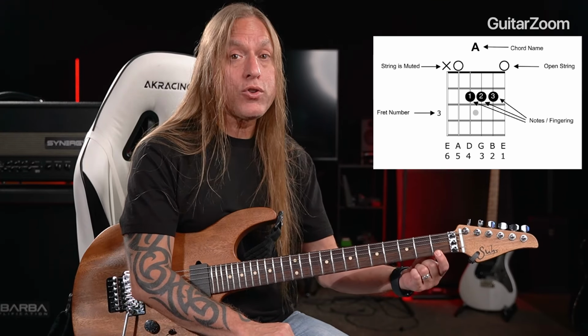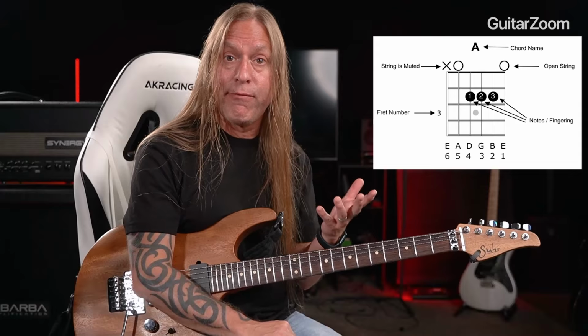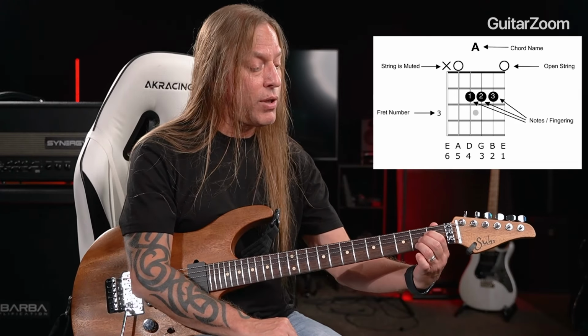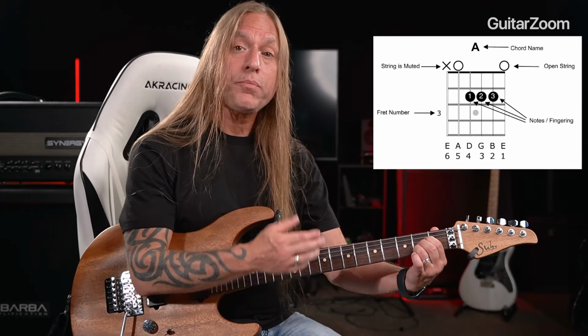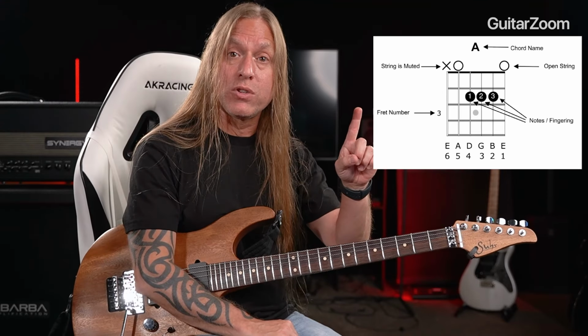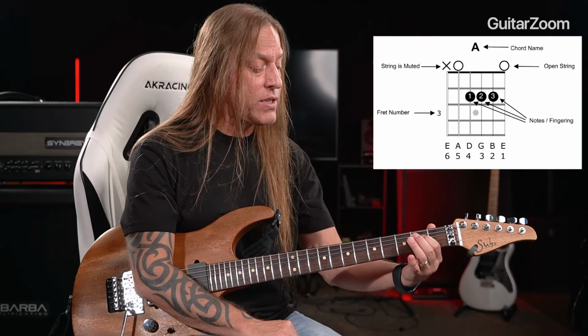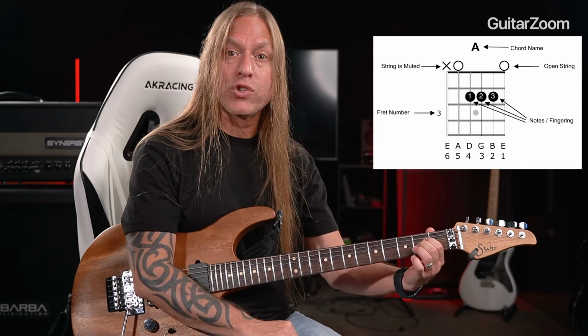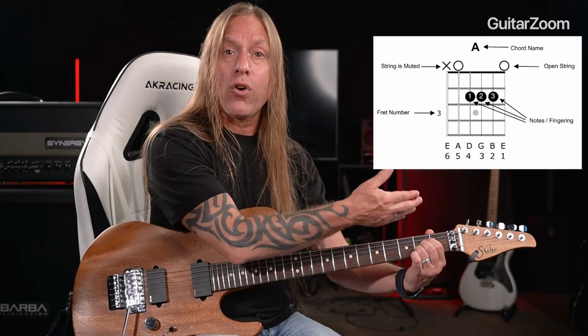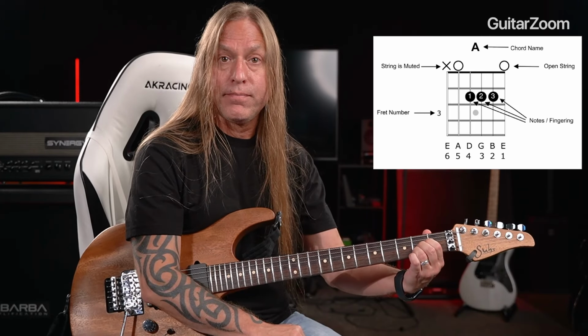So if I was pressing right here, that means I'd be pressing with my first finger on the first string at the first fret. And you'd see that dot and it would have a 1 in it. Okay? Now let's take a chord, for instance. Let's say we were learning how to play a full chord, the A major chord. With this A major chord, I'm using fingers 1, 2, and 3, and I'm pressing on the fourth string, the third string, and the second string, and they're all at the second fret.